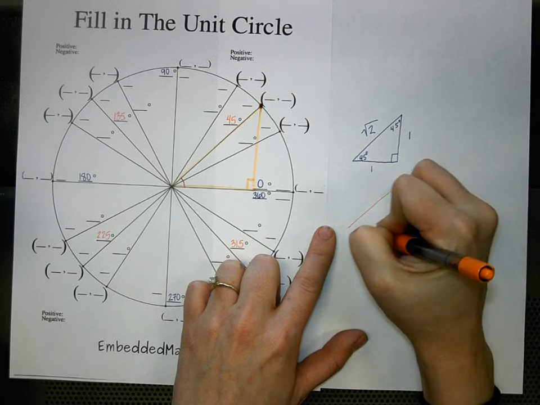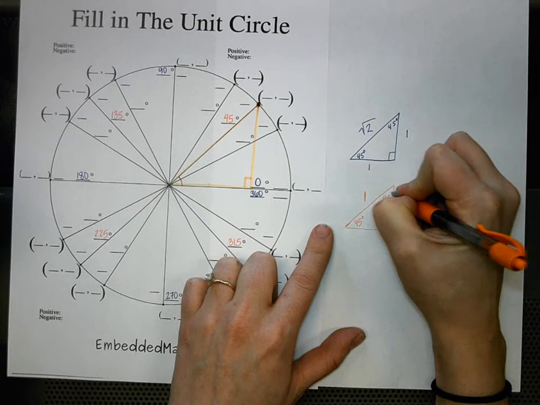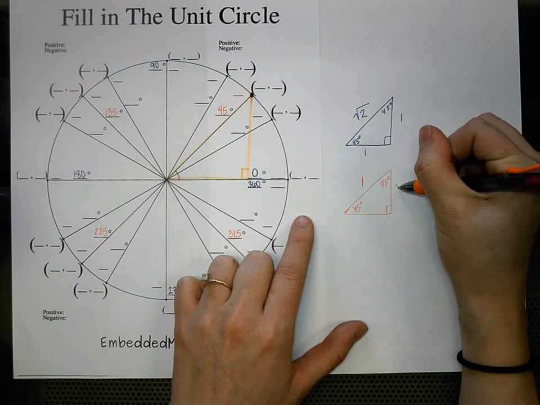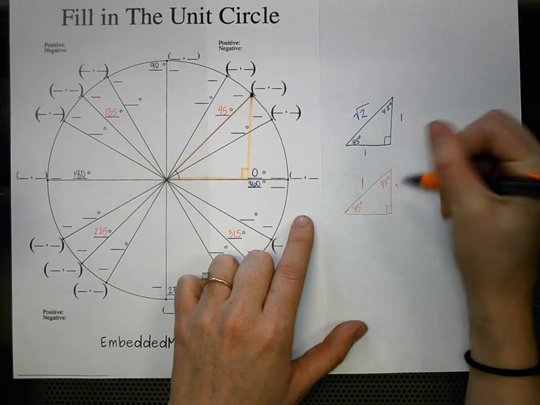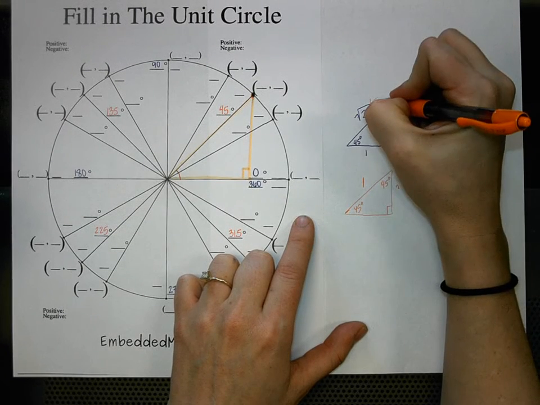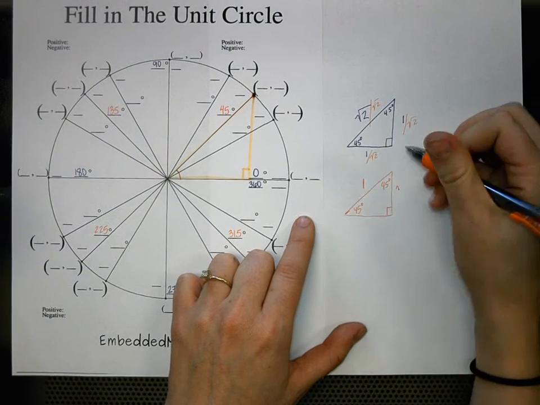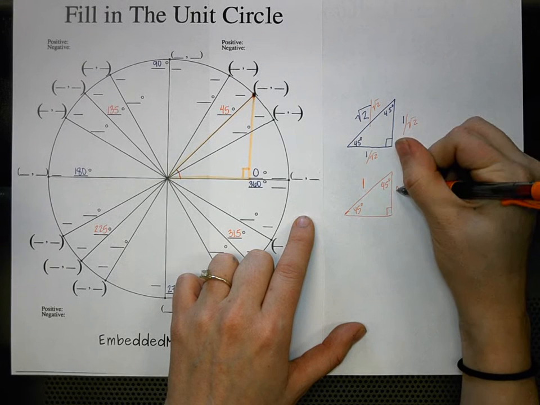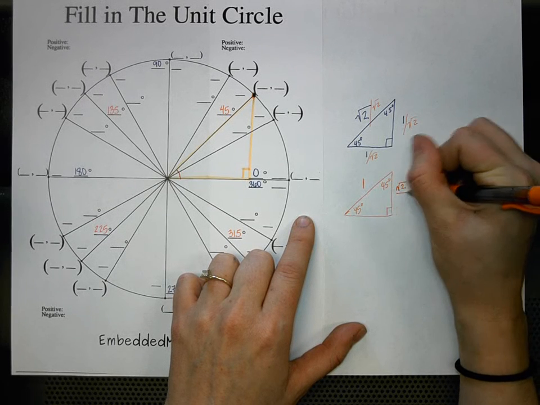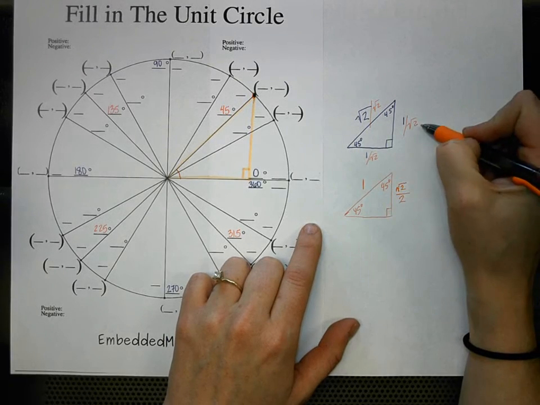We've been using a 45, 45, 90 triangle with a radius of 1, which means the two side lengths are what? What do you do to root 2 to get 1? You divide by root 2, divide by root 2, divide by root 2. This is what we just did on the whiteboards. So 1 over root 2 is the same as? Root 2 over 2. As we rationalize it, multiply the numerator and denominator by the square root of 2.